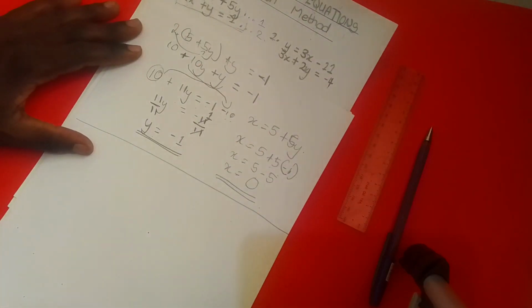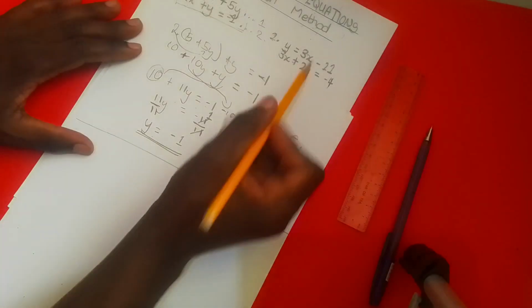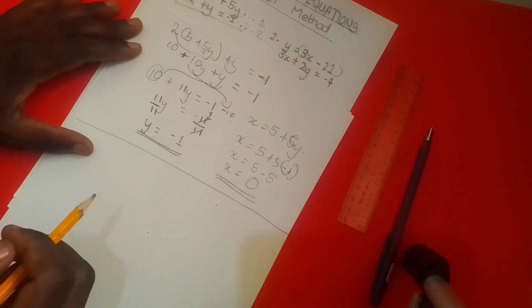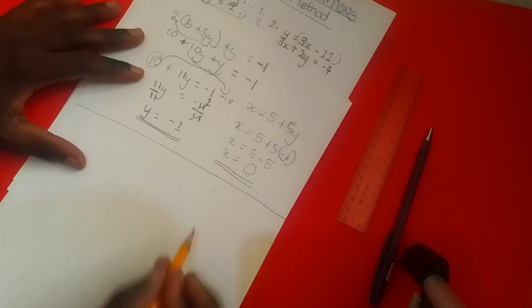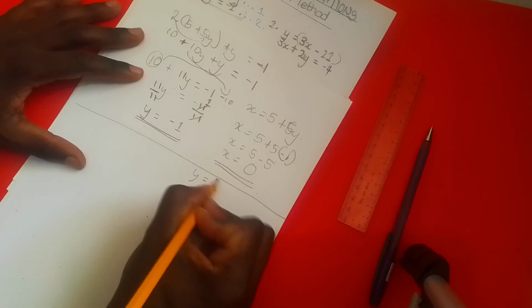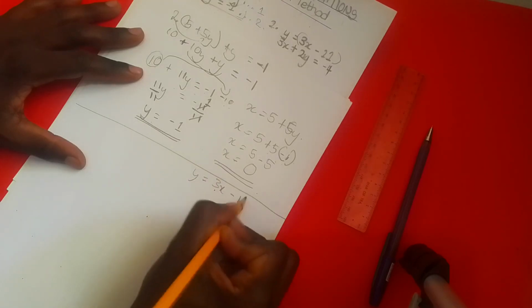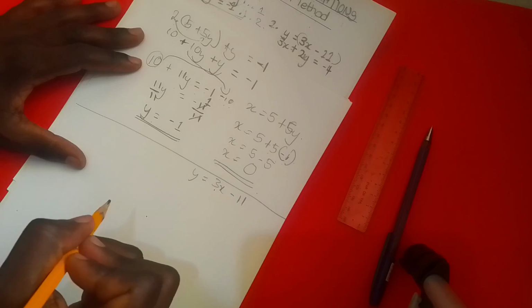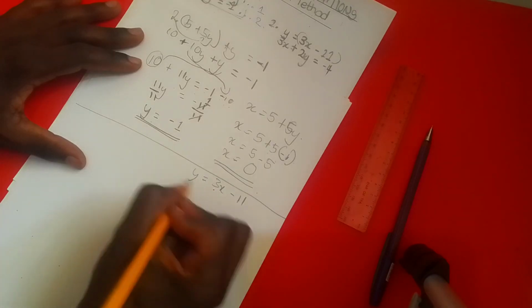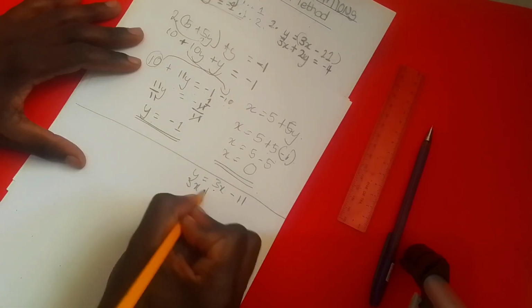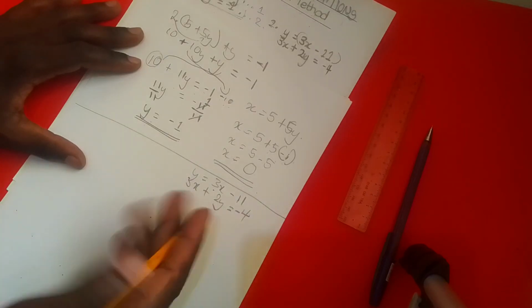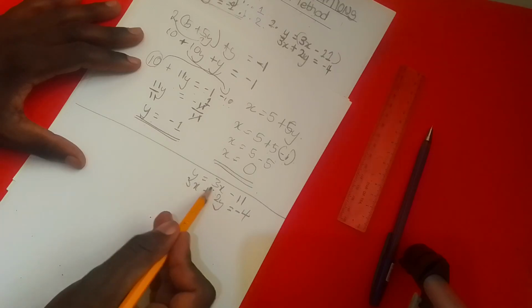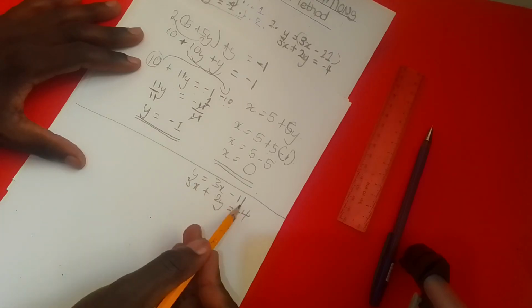So in every instance where there's a y, we are putting 3x minus 11. So our question goes like this: y is equal to 3x minus 11, then 3x plus 2y is equal to negative 4. This is our question. Since y is equal to 3x minus 11, in every instance where there is y, we are going to put 3x minus 11.